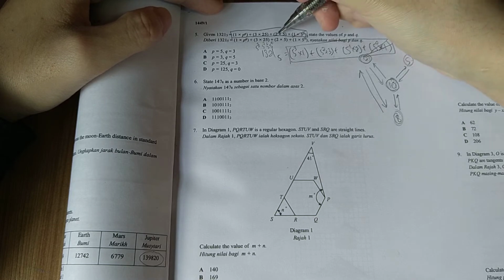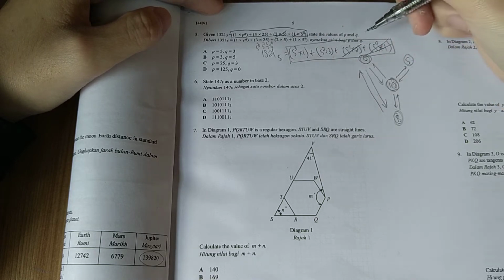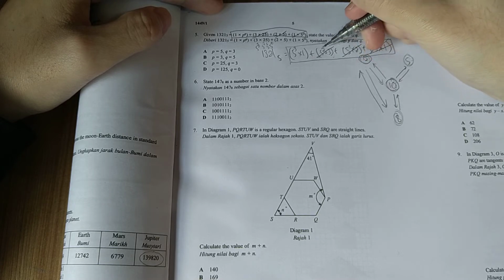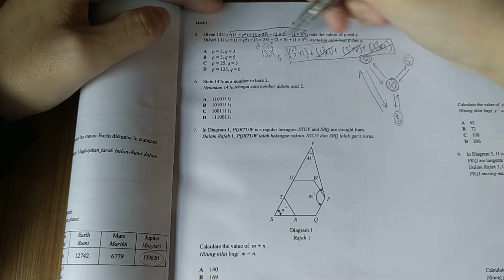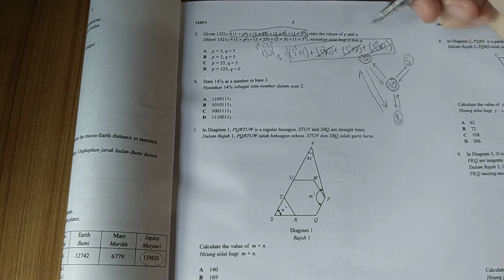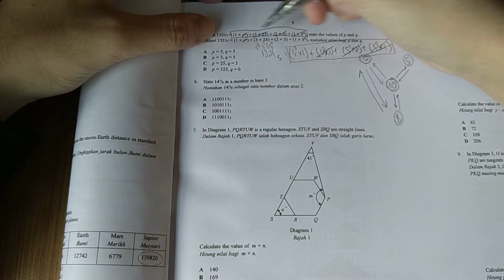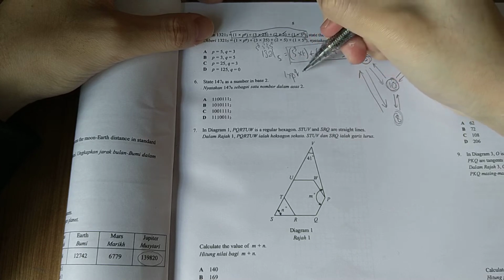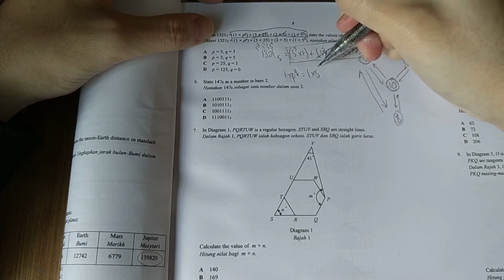Okay, dia ada 2 times 5. Saya pun ada 2 times 5. Dia ada 3 times 25. Saya pun ada 3 times 25, because 5 square is 25. Okay, so yang dia ada, saya ada, I just potong. Okay, dia ada 1 times p power q. Saya ada 5 power 3 times 1. So I can compare 1 times p power q is actually 1 times 5 power 3.